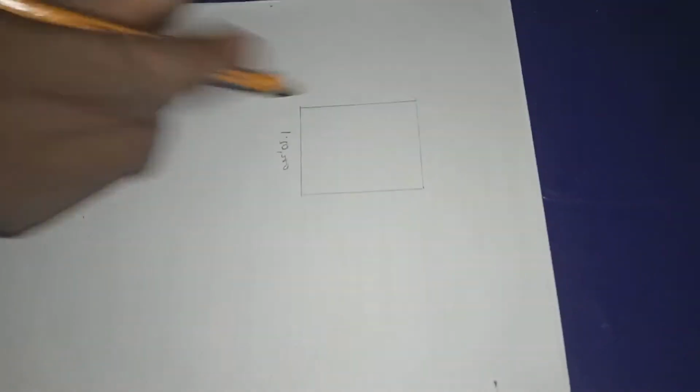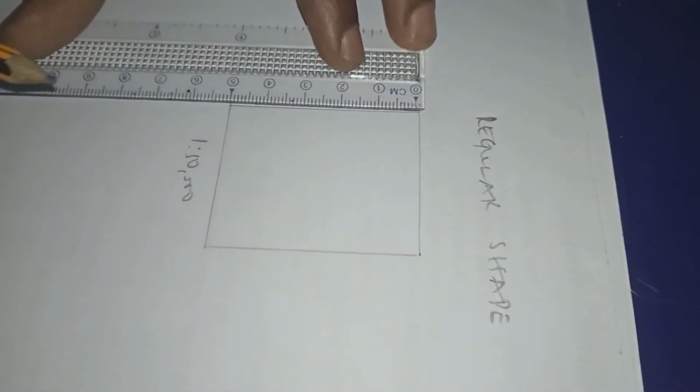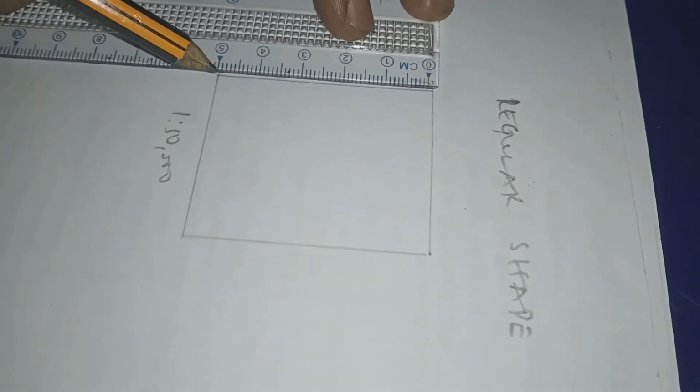So if you are asked, this is for a regular shape. How are you going to go about it? Remember, I told you this is very important: your ruler. For a regular shape, you measure the length. The length now is 5 centimeter. Then you have the breadth or the width, which is 4 centimeter. 5 centimeter and 4 centimeter.